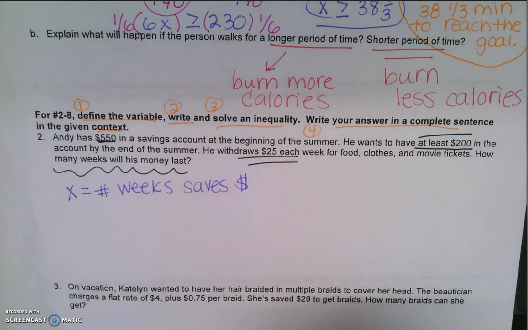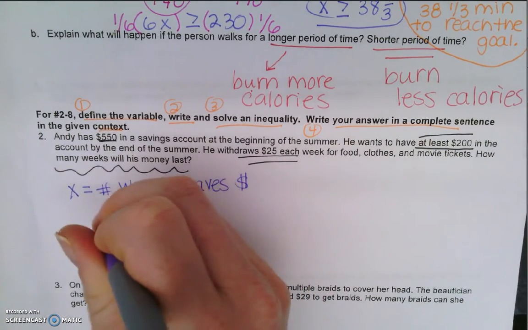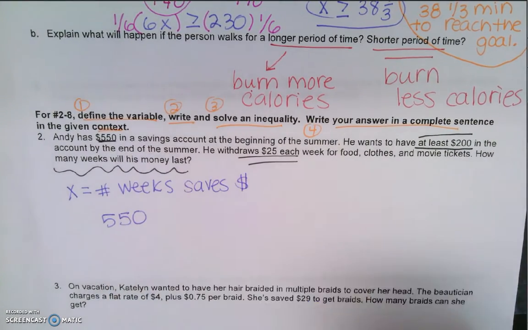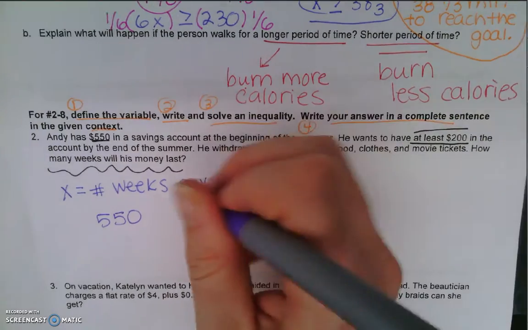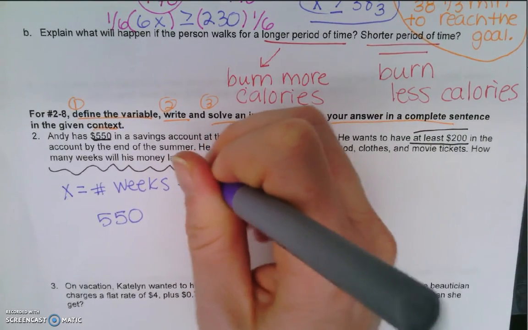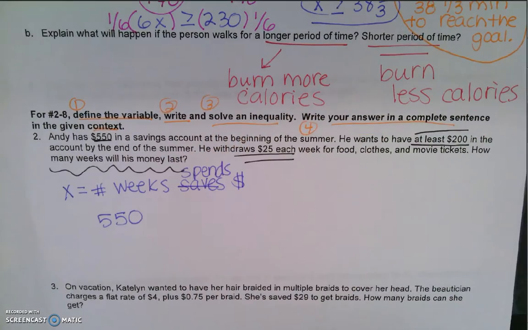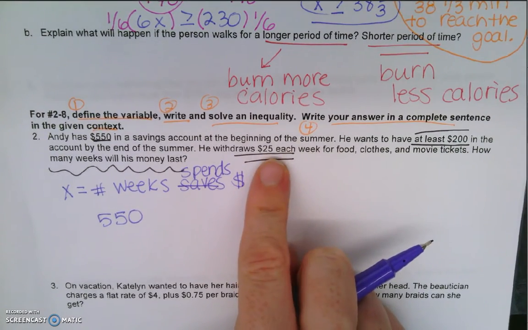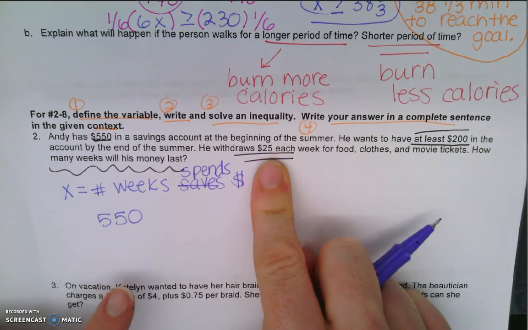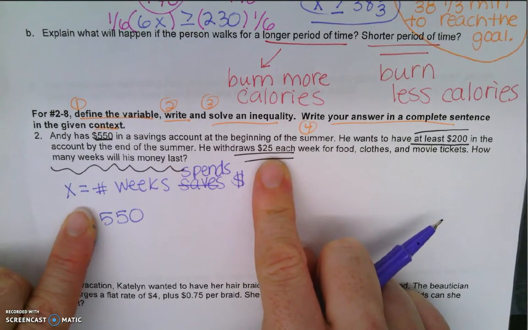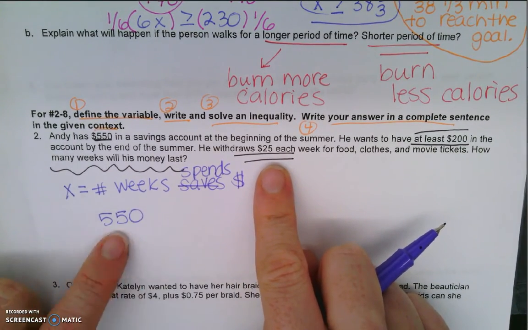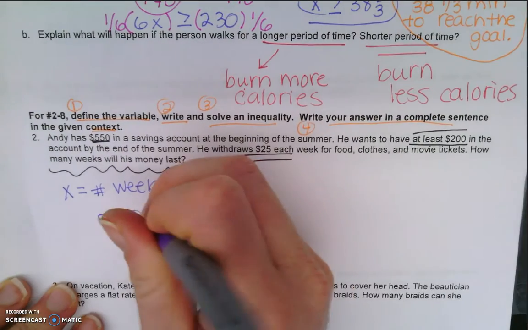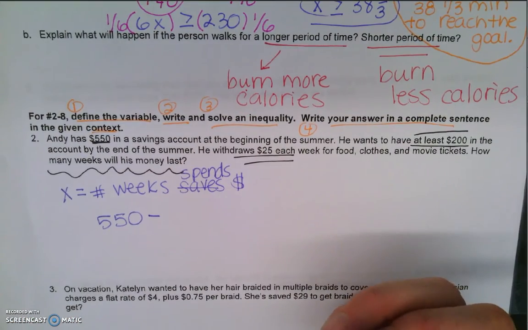Perfect. So how much money did we start with? We started with $550. I guess instead of saves money, we can say spends money because that's what he's doing. He's spending it. How much are we spending each week? $25 each week. And how many weeks are we spending money for? X weeks. So should we add or subtract? We should subtract because it's money that's going away.